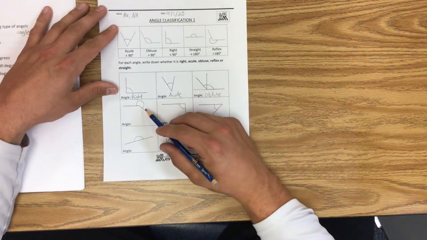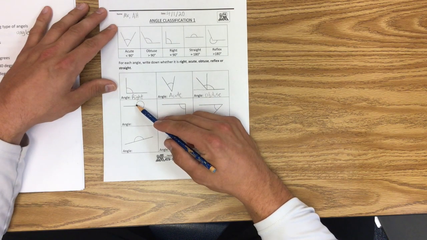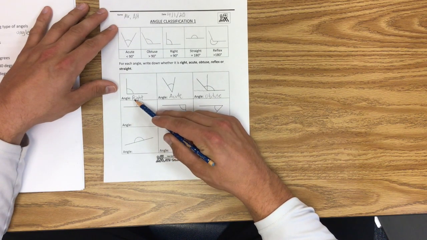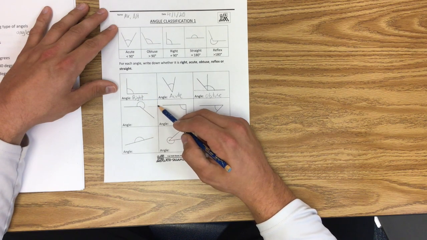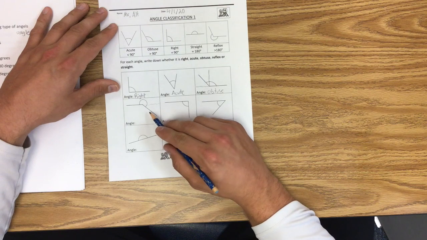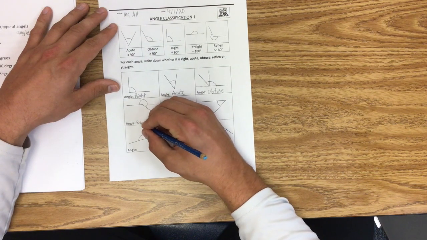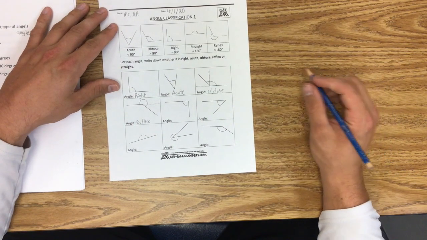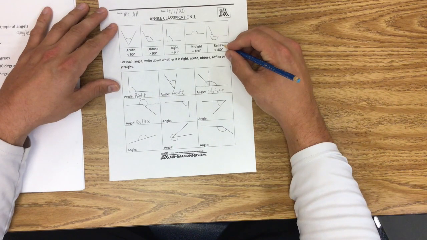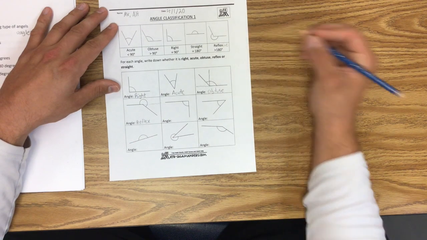Okay, now this next one, that is a flexible angle. Started all the way here, got to 90 degrees and just kept going, all the way past being a straight line. I'm going to call this one a reflex angle.